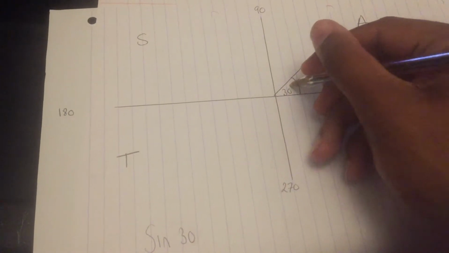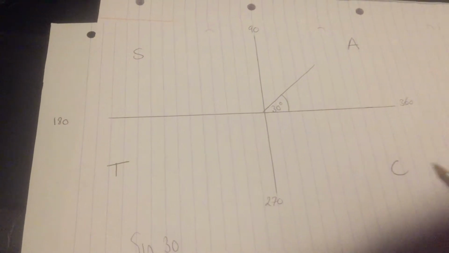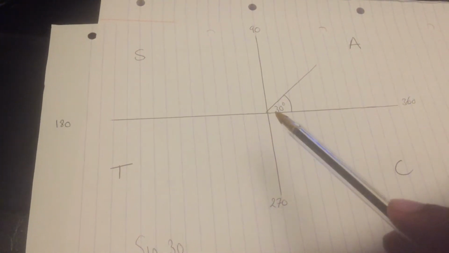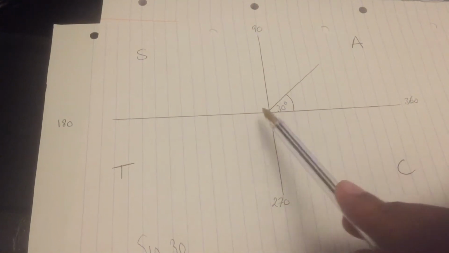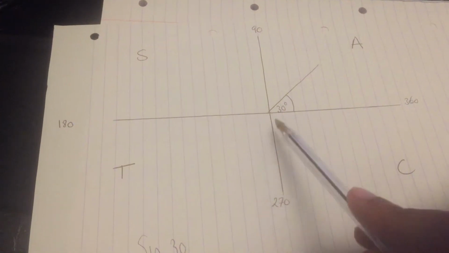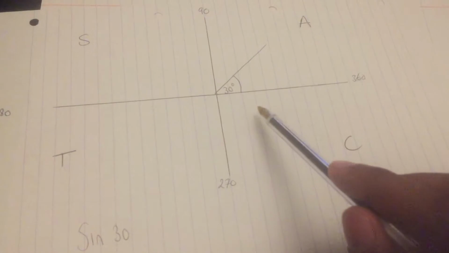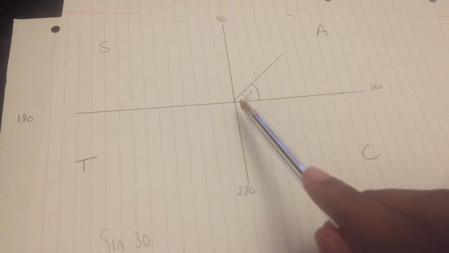If we were interpreting this just from our values, we already know this would be a half. But if we do it in the all quadrant, so 30 degrees, that would be a half. Then by using this, we could quite easily work out the values of sine 150, sine 210, and sine 330.